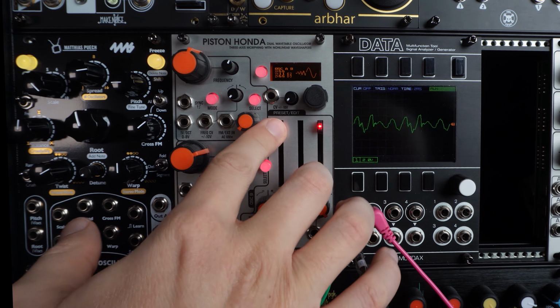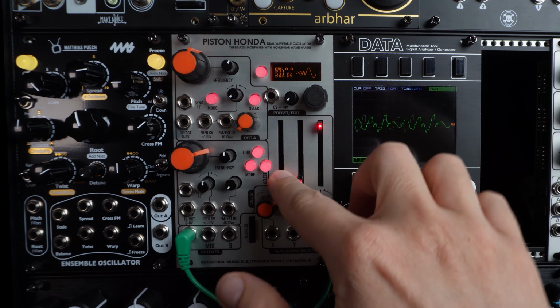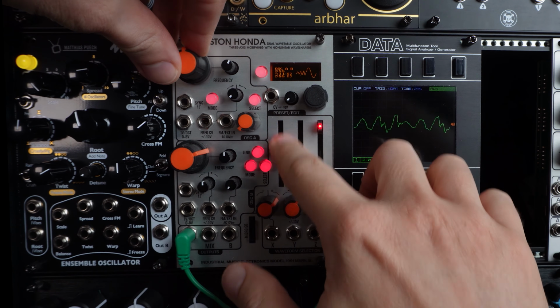So in this case here, I just took some voice recordings from one of my earlier videos and I turned them into a wavetable, and you can still hear the vocal characteristics of these wavetables here.